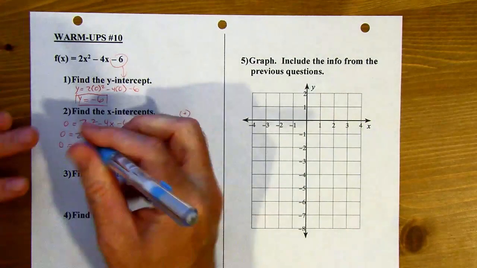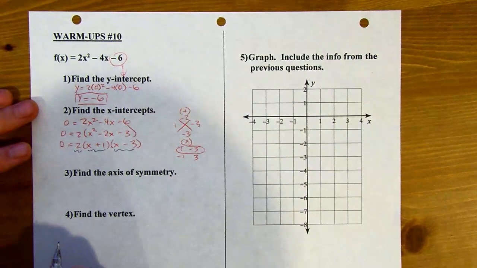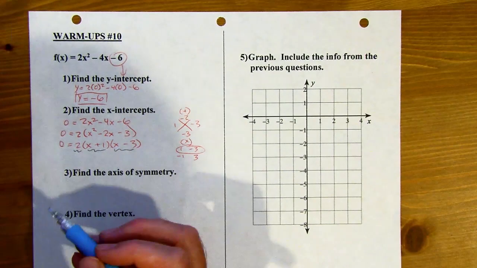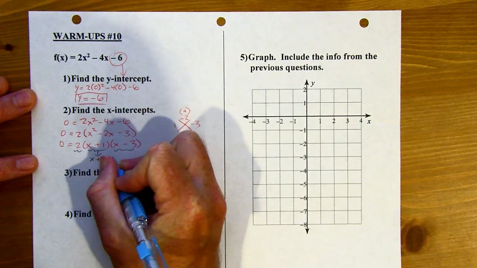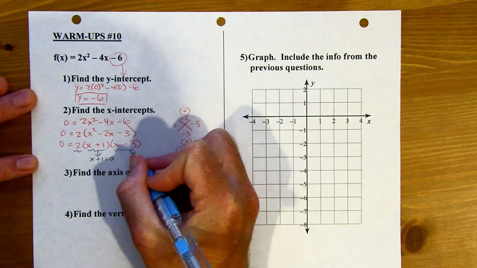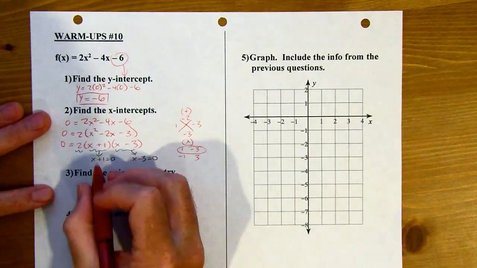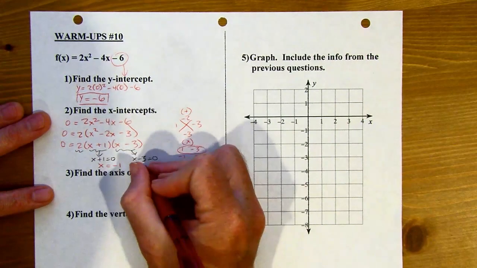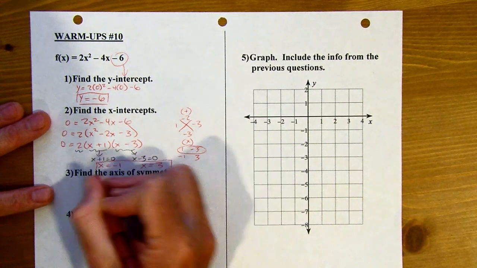Now I'm going to use the zero product property. I got three things multiplied together that equal 0. So one of these has to equal 0. 2 can't equal 0, so I'm just going to ignore that part. So it's got to be one of the other two factors, either this one or this one. And then x would be, I'm subtracting 1 here, running out of space, and 3. So hey, those are my x-intercepts.